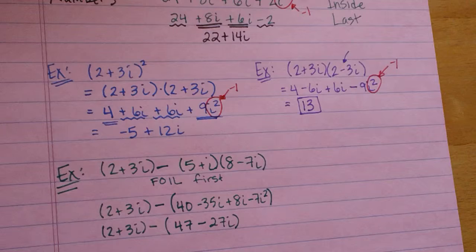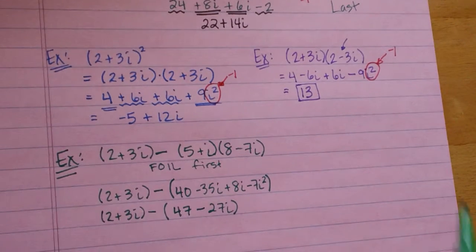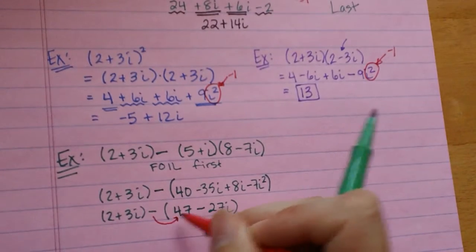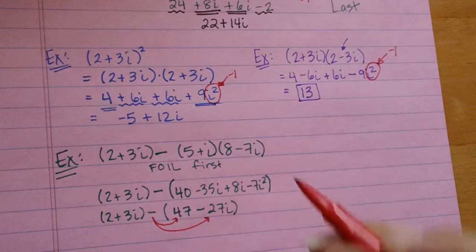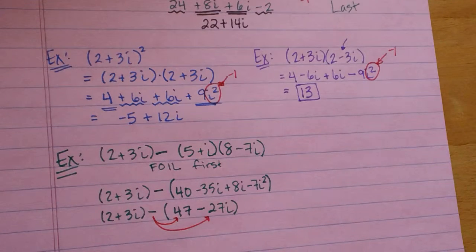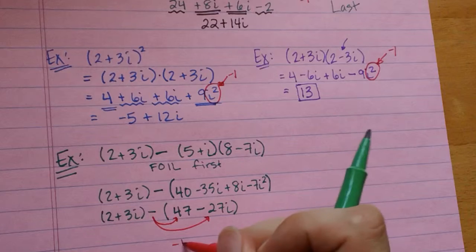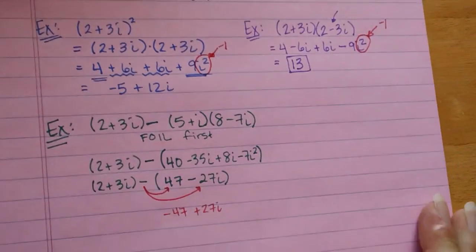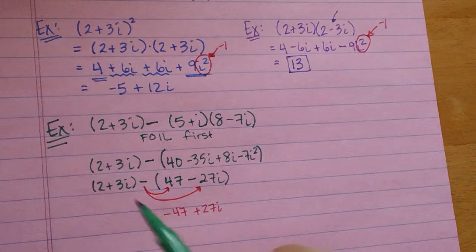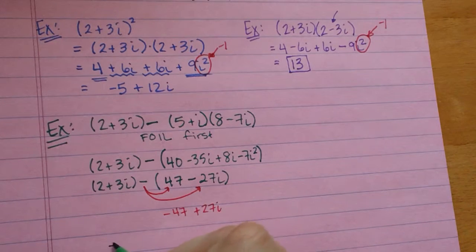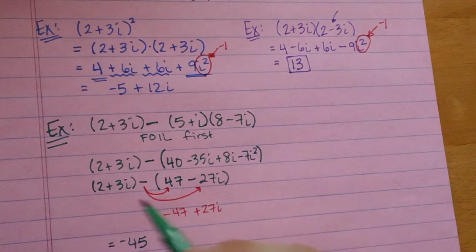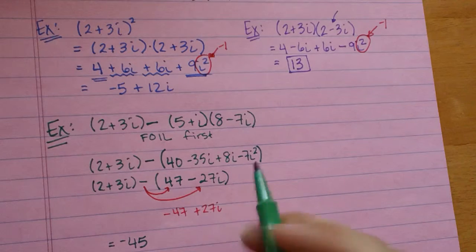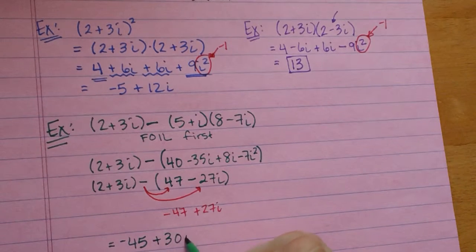Now we'll deal with the subtraction problem in here. Remember, we've got to distribute this negative across both of these terms. So I really have a -47 and a positive 27i. When I combine like terms, I have 2 minus 47 is -45, and then 3i plus 27i will be plus 30i.